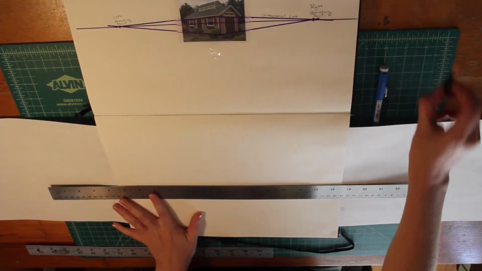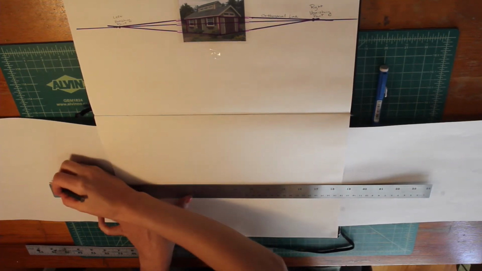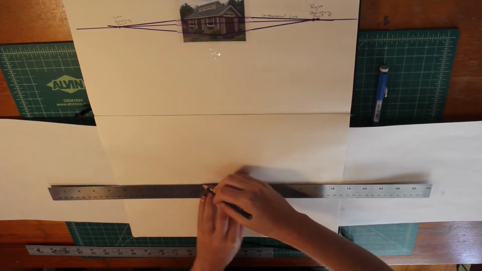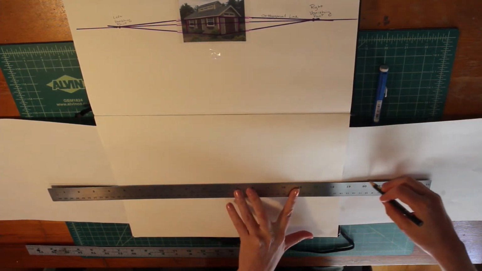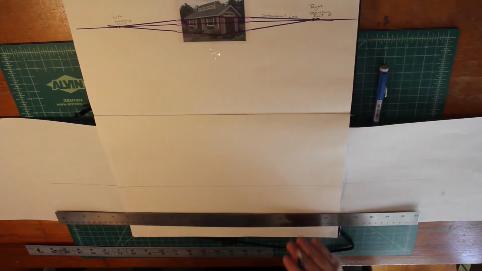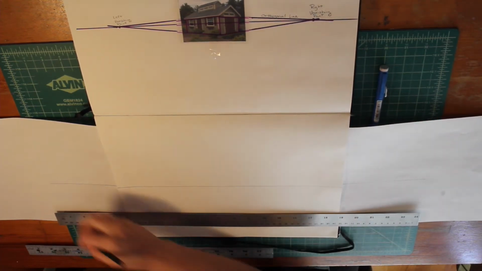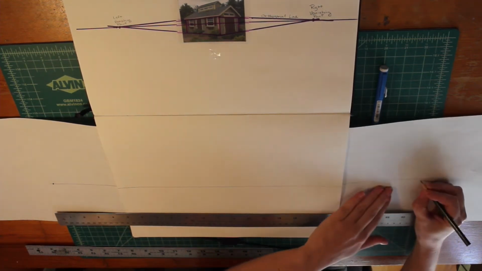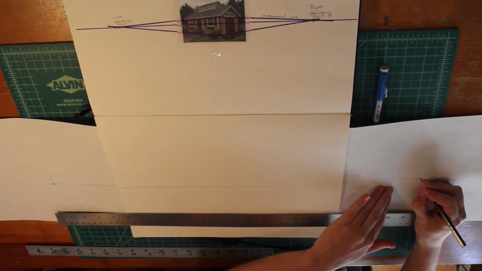Okay, and now I'm switching to my pencil. I'm just going to draw a line straight across. This is my horizon line. Now that I have that drawn, I'm going to put my left vanishing point over here, my right vanishing point over here.